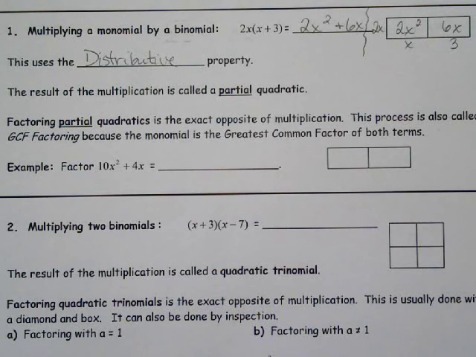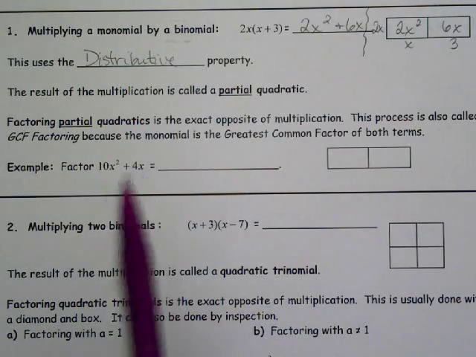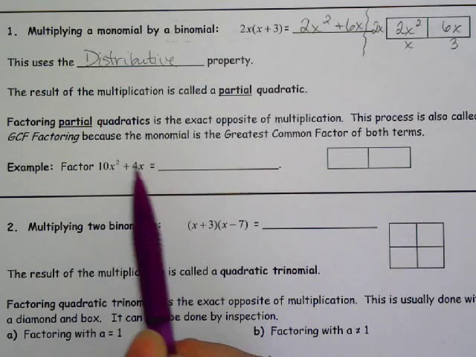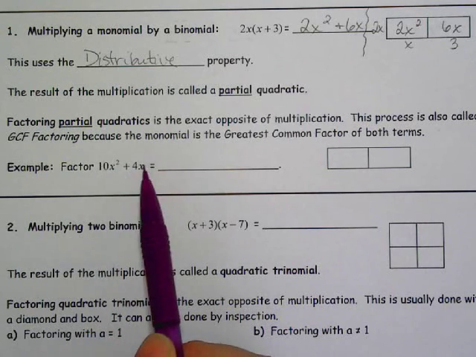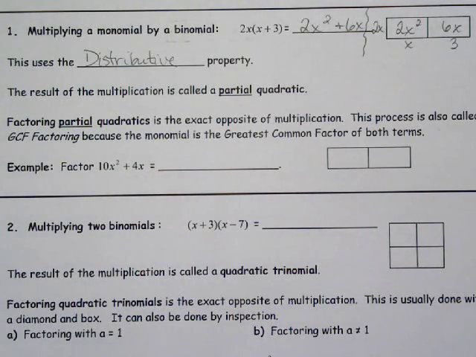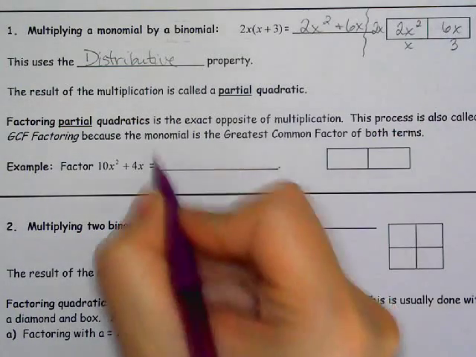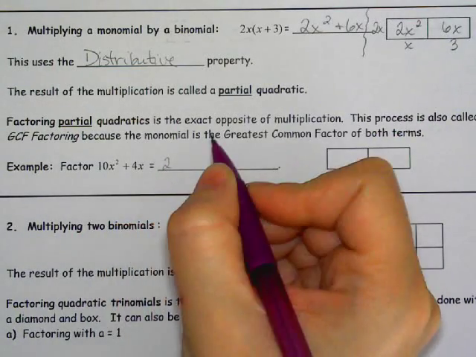So what we're looking for is the biggest number and set of variables that we can divide out of both of these terms, the 10x squared and the 4x. So can anybody tell me, in terms of the numbers, 10 and 4, what's my greatest common factor? 2. Both of those are divisible by 2. So I'm going to put that 2 out in front.